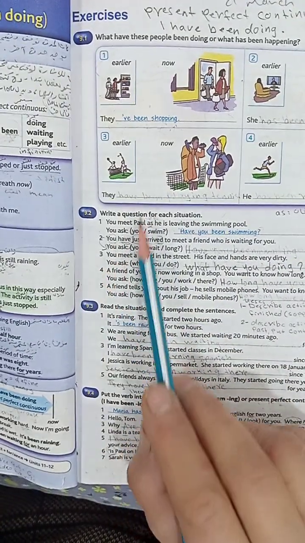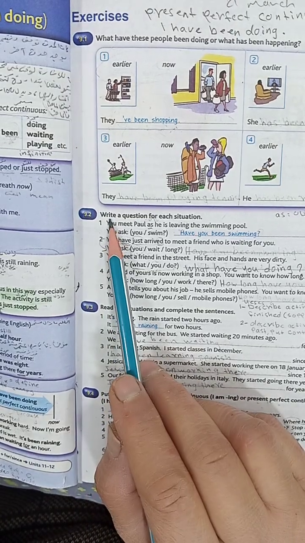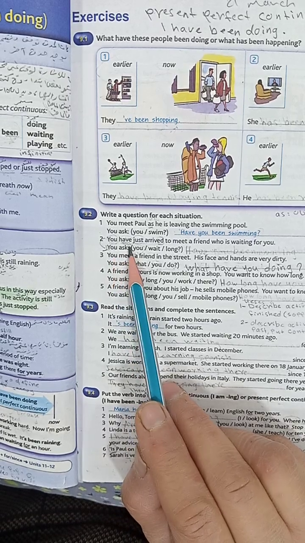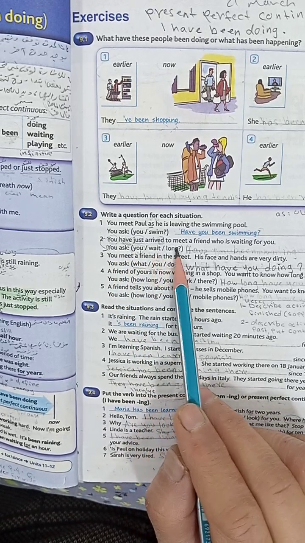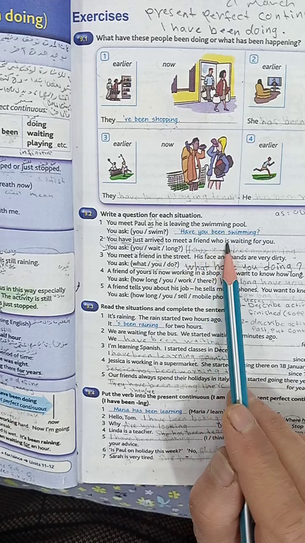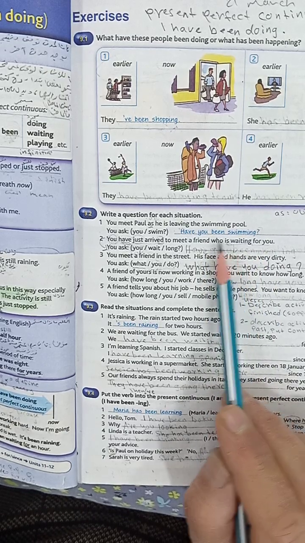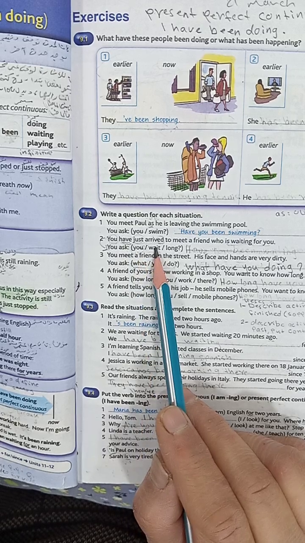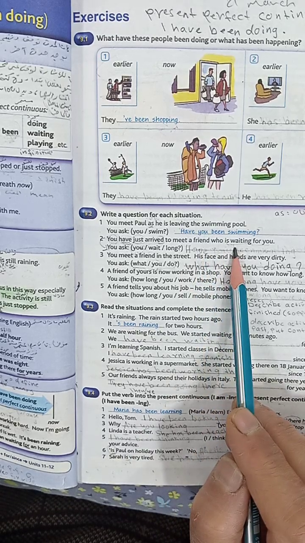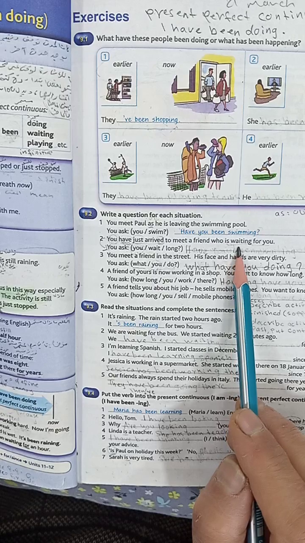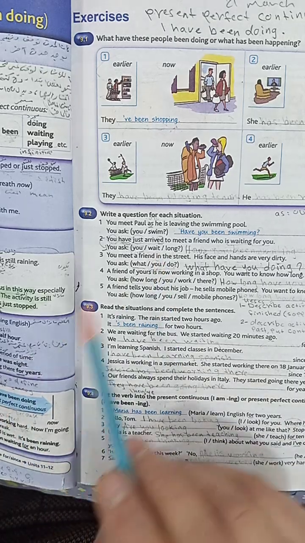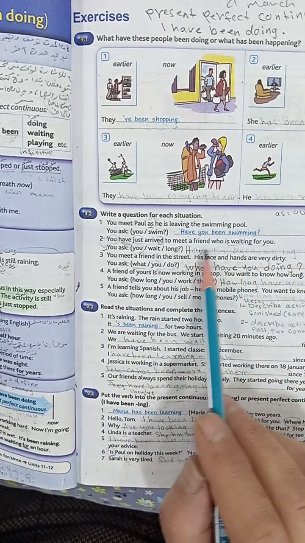Another example, the same idea. We have practice here. Write a question for each situation. For example, you have just arrived to meet a friend who is waiting for you. Your friend is waiting for you. You have just arrived. It means before you arrived, your friend was waiting for you, and is still waiting until you arrive. This means the tense is present perfect continuous.